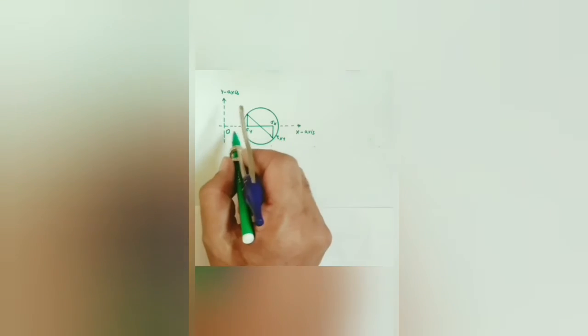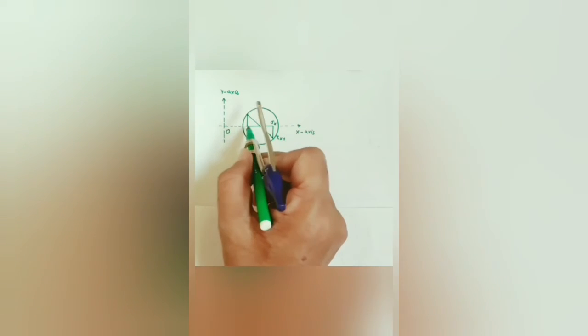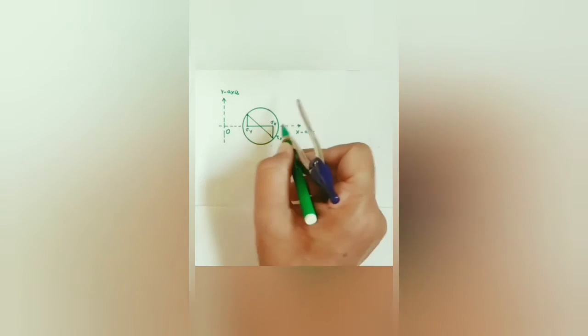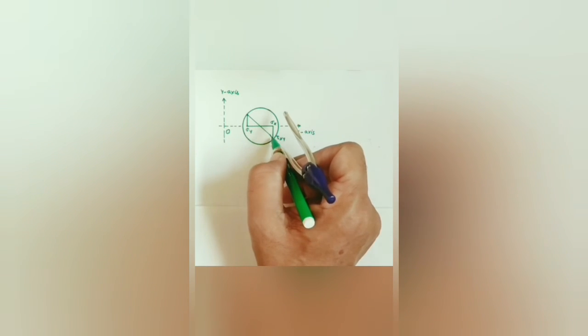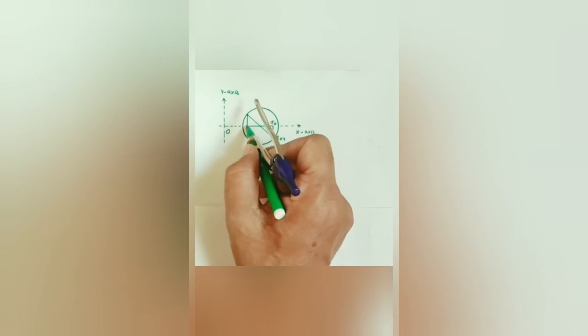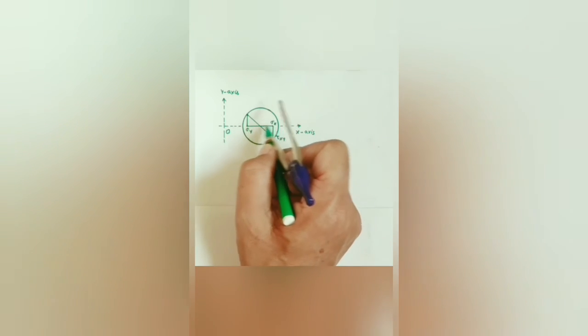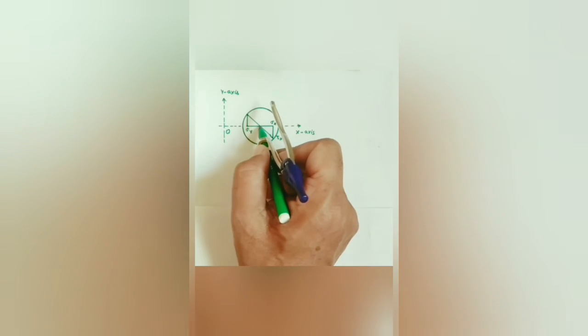The Mohr circle is drawn taking sigma x from the origin on the x-axis and then sigma y from the origin on the x-axis again, and taking tau vertically downward on the y-axis, and we get the midpoint of sigma x and sigma y as the center of the circle.